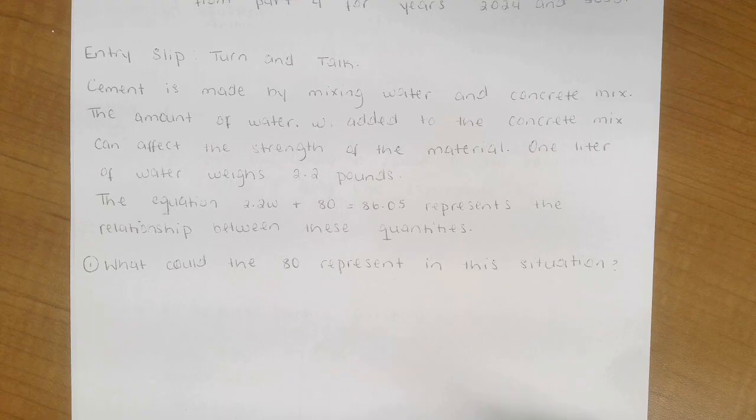As per usual, test your understanding. You're going to pause the video for at least 2 to 3 minutes. We're going to read together. If you need to do a reread, if you need to do 3 reads, that is completely fine. But pause the video and answer the question: what could the 80 represent in this situation? So let me read the scenario.